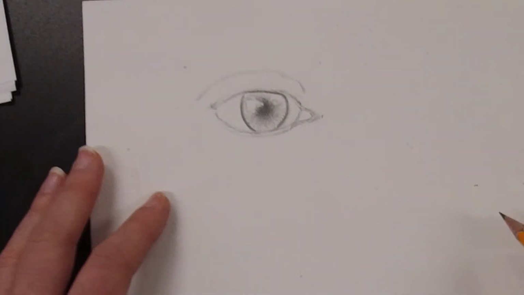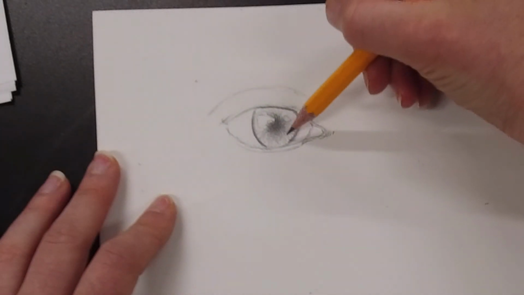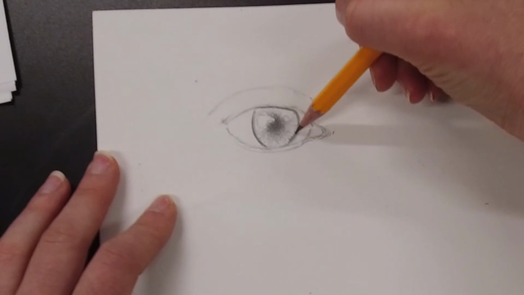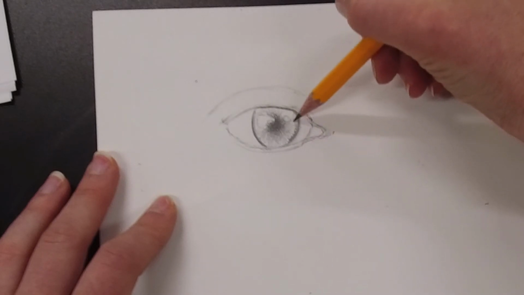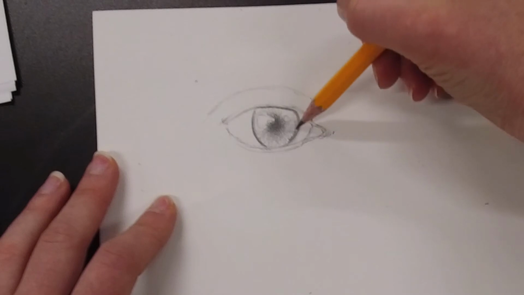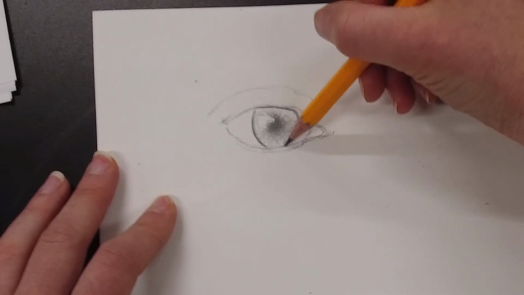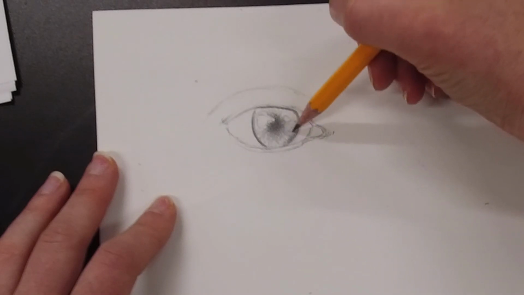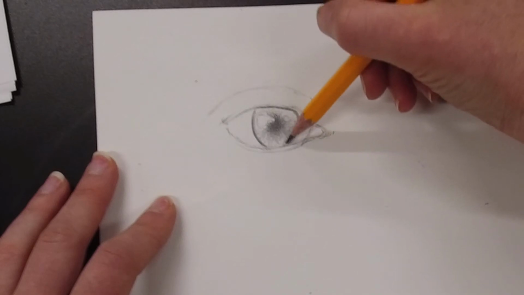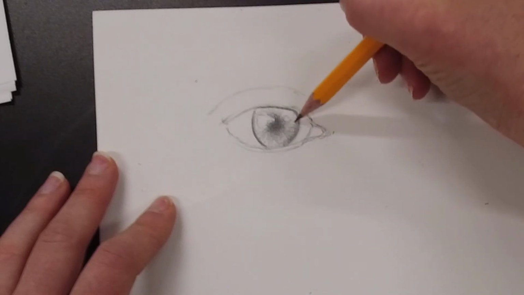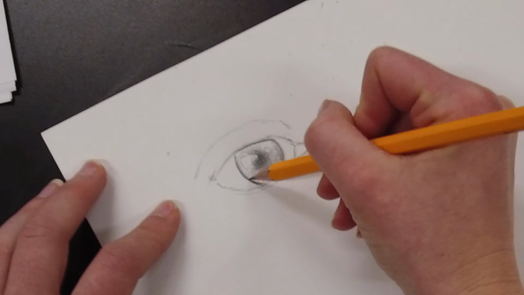So then what I'm going to do with that iris slightly darkened is very similar to what I was doing on the inside of the pupil. I'm just going to do the outer edge of that starburst, gradually getting lighter, then move toward the middle of the iris. So now we're going in the opposite direction.